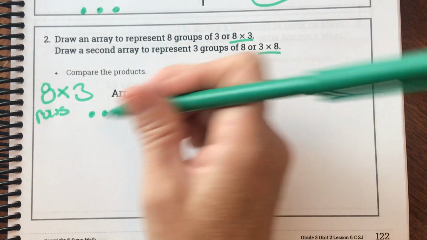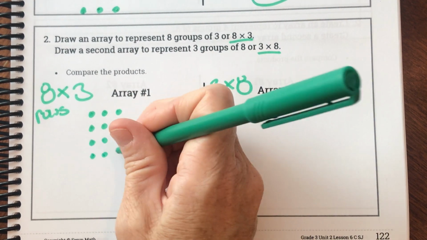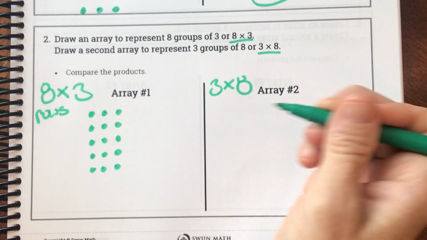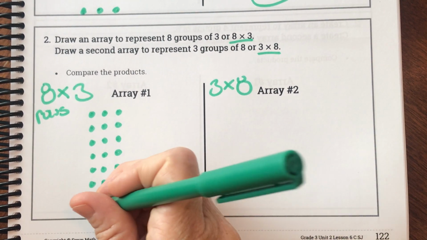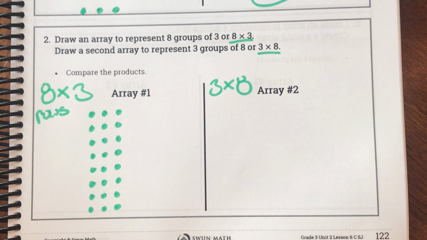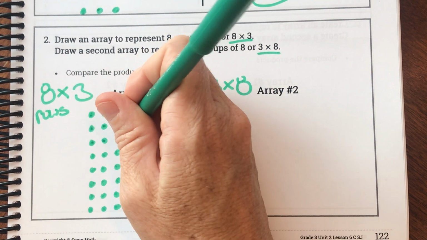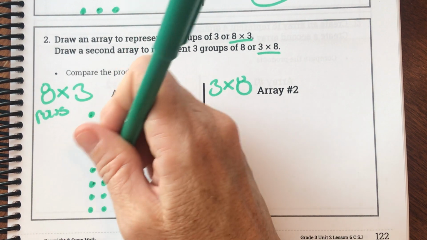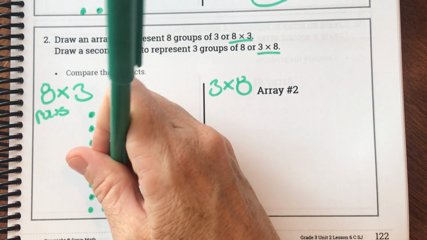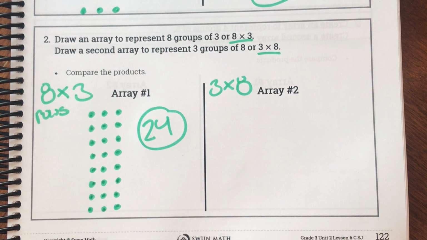1, 2, 3, that's 1 row. 2 rows, 3 rows, 4 rows, 5 rows, 6 rows, 7 rows, 8 rows. We have 8 rows of 3, and now we can just go back and count them. 1, 2, 3, 4, 5, 6, 7, 8, 9, 10, 11, 12, 13, 14, 15, 16, 17, 18, 19, 20, 21, 22, 23, 24. My product is 24.